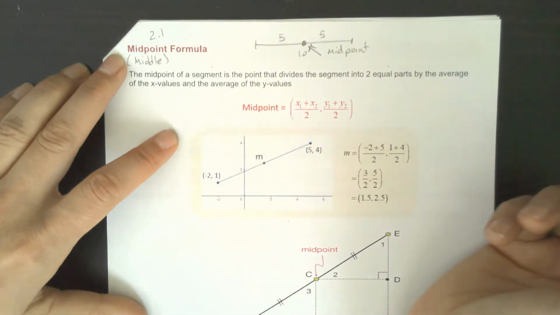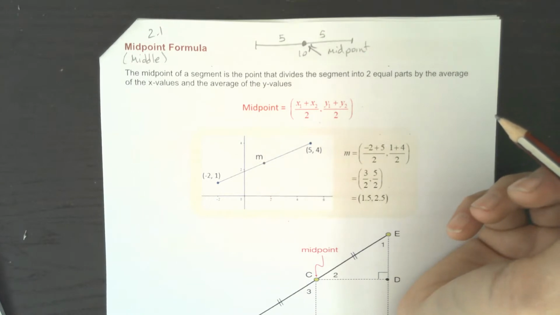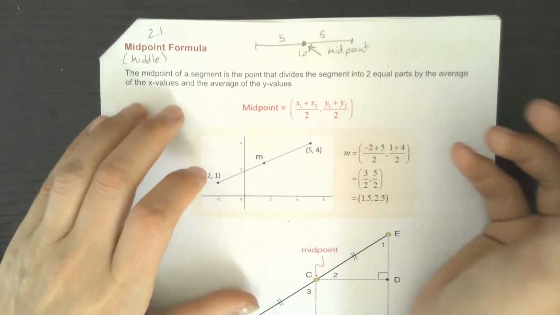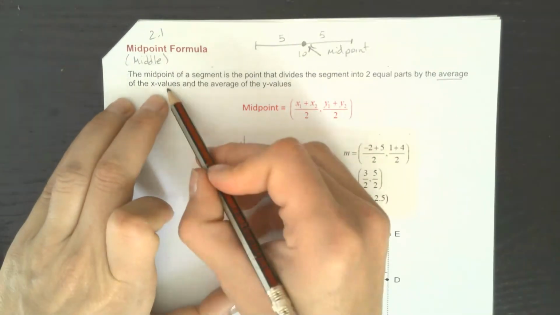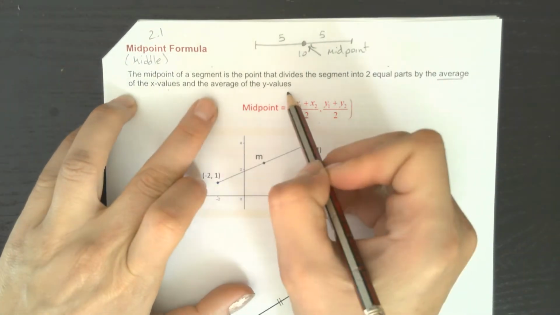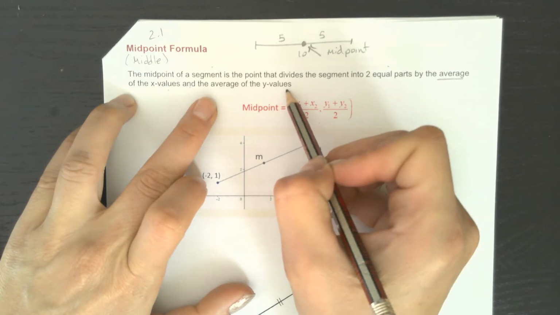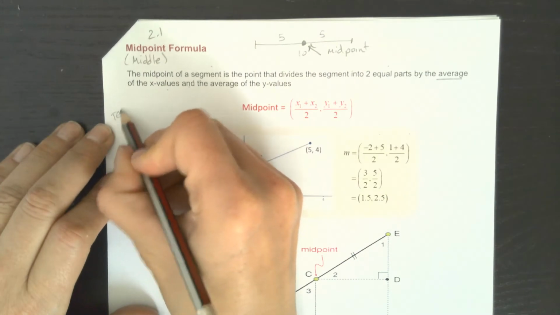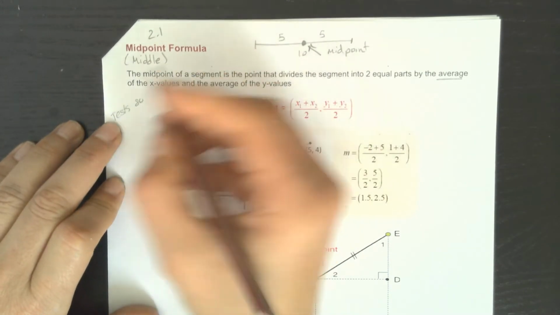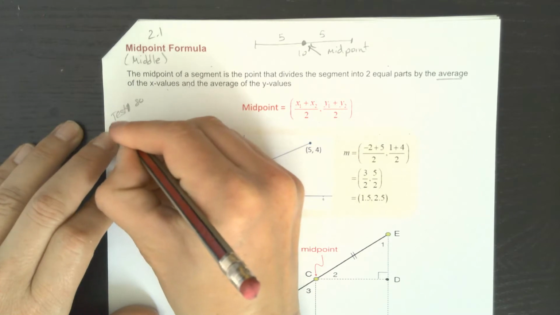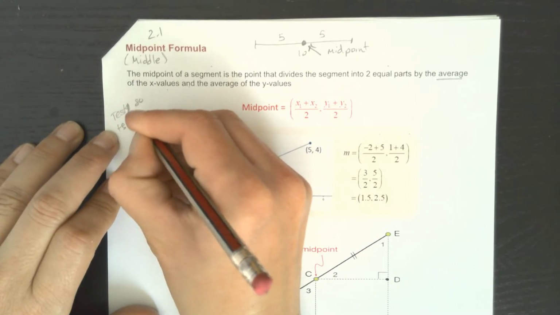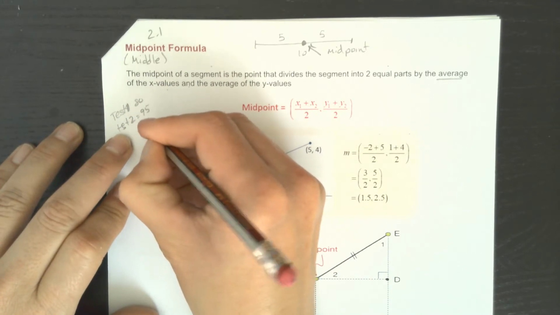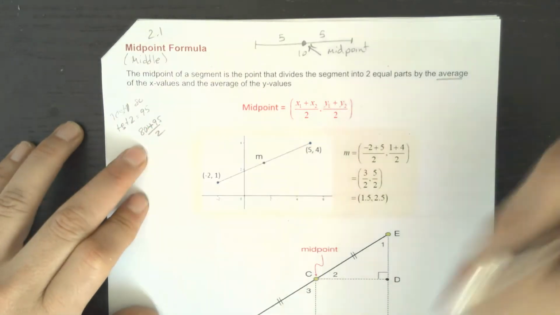So how do we find the midpoint? Well, you just divide the line into two parts. What we do is we find the average of the x values and the average of the y values. Well, what's average? For example, if you have two tests and you get 80% on test 1, and on test 2 you get 95, the average of these marks would be 80 plus 95 divided by 2.